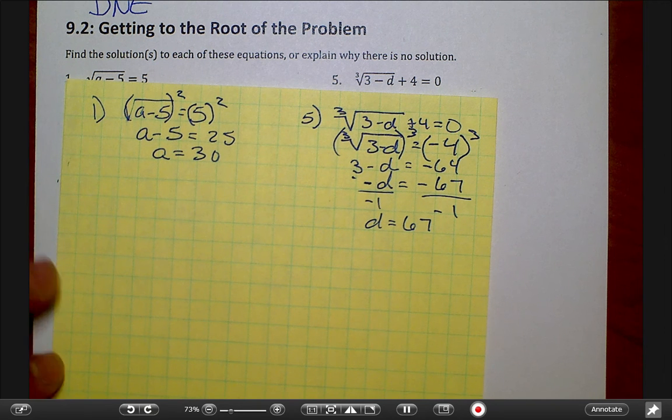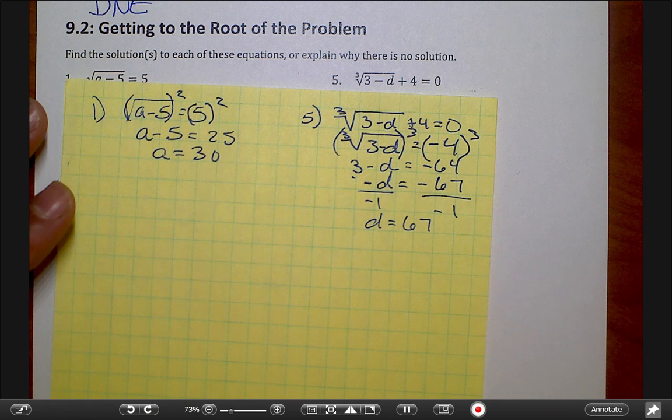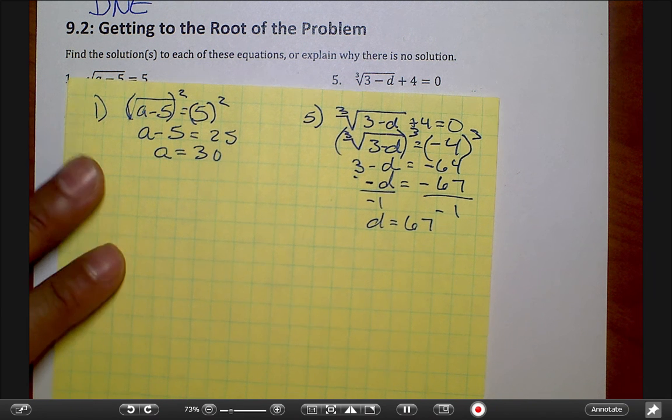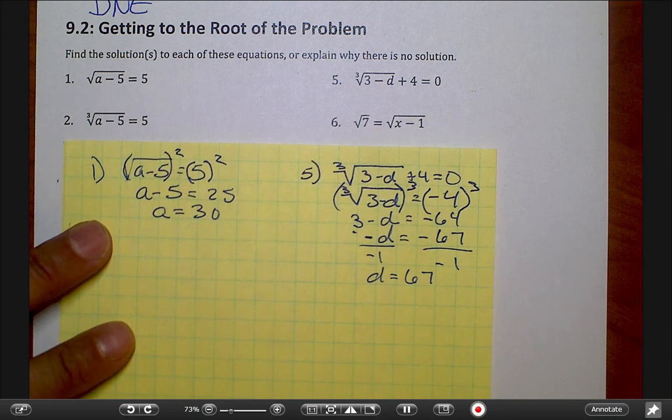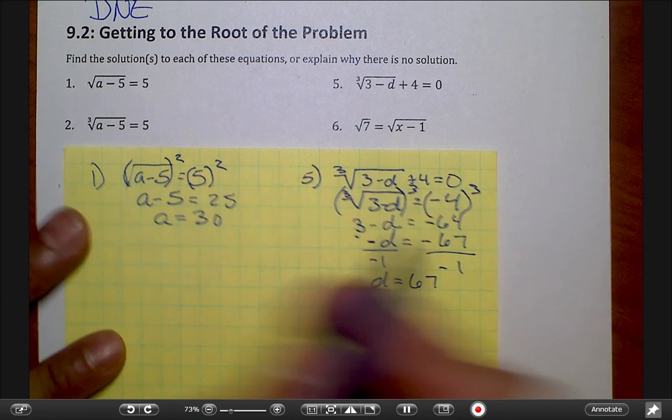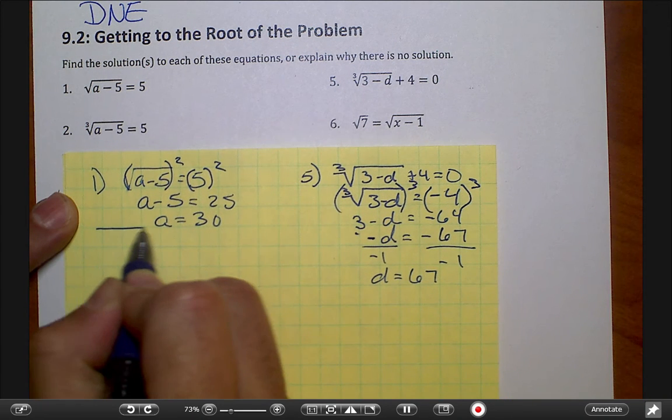Why do you write your 7s like that? Because you want to. I mean, those are normal 7s, never mind. I wrote my 7 weird. Carry on. Yes.